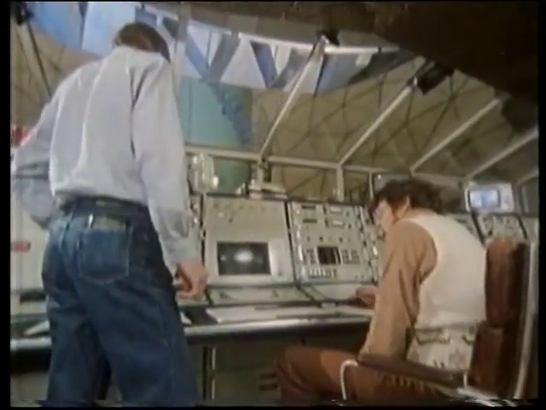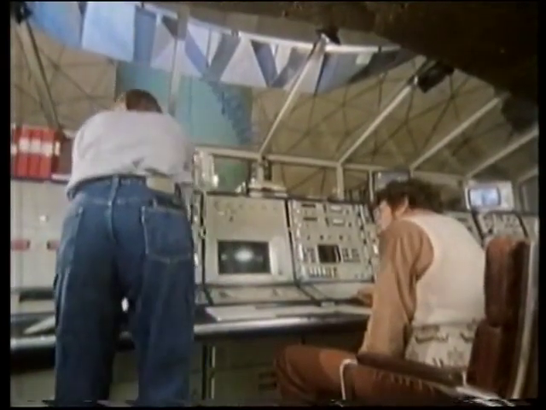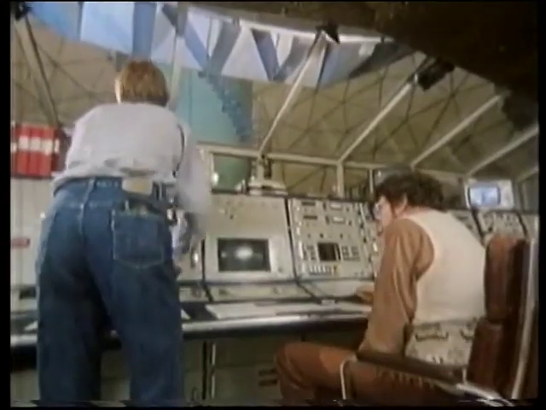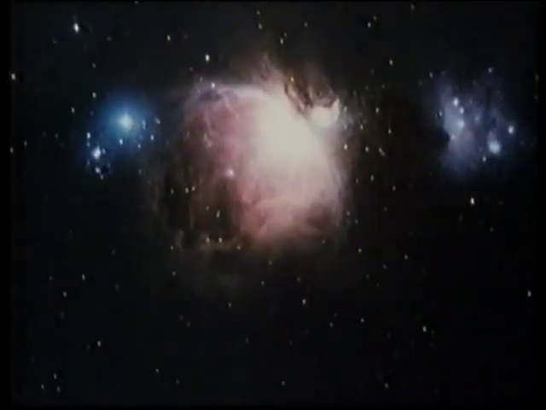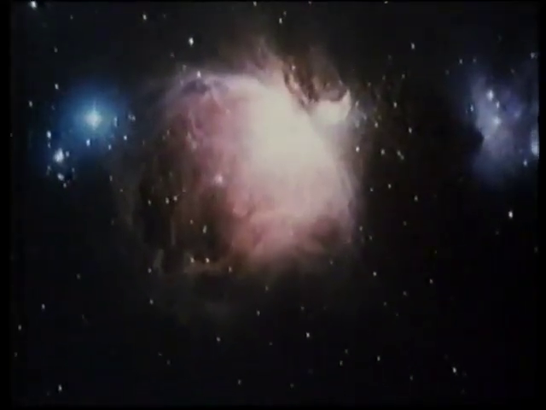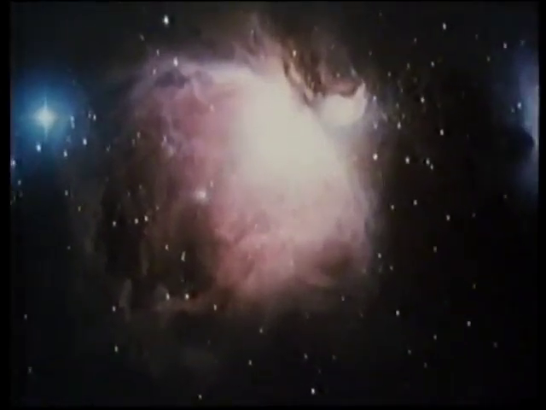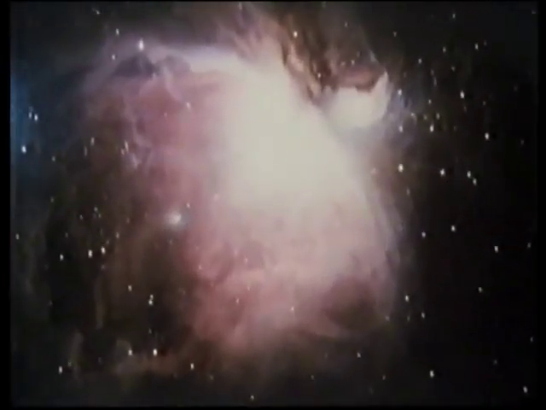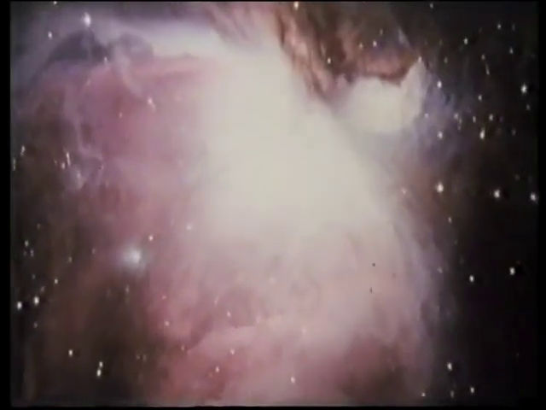We are going to track Orion A now. Okay. Orion A, which lies behind the nebula, is a giant molecular cloud 100,000 times as massive as our Sun. Inside the cloud, gravitational collapse is producing new stars, and some of the youngest have emerged to light up the nebula.